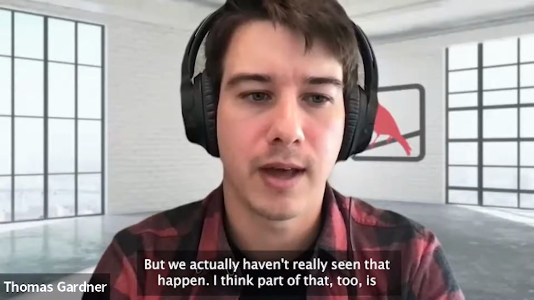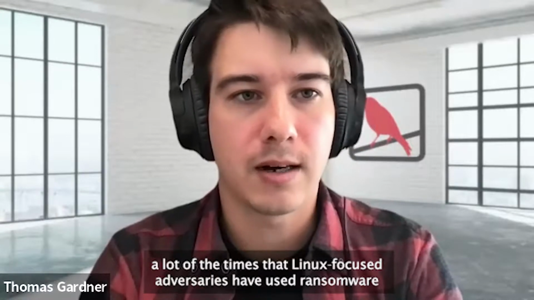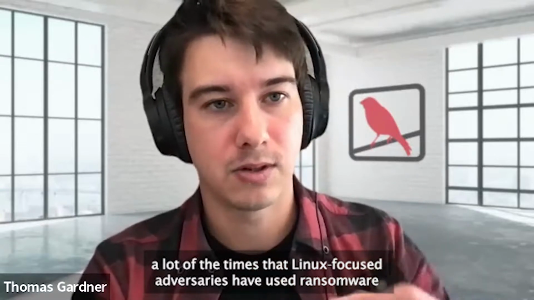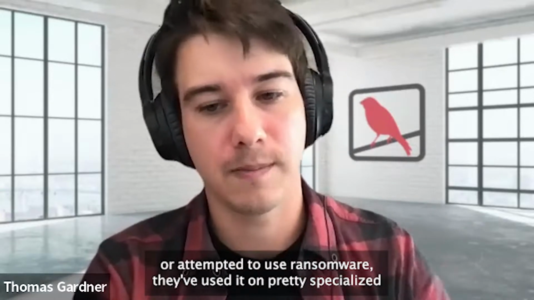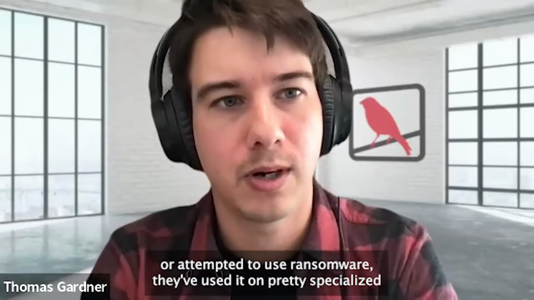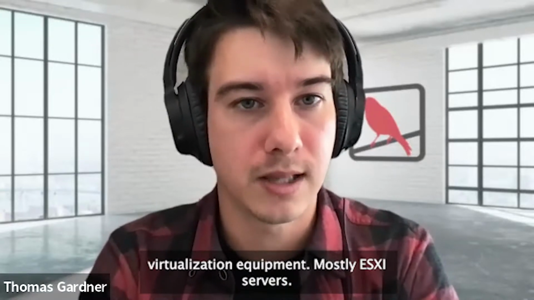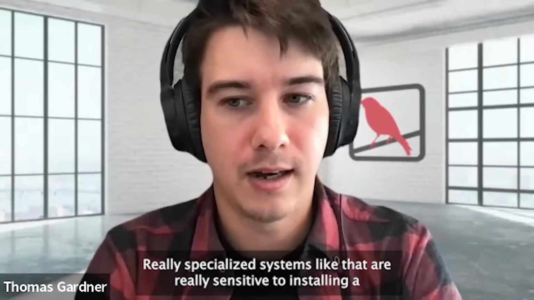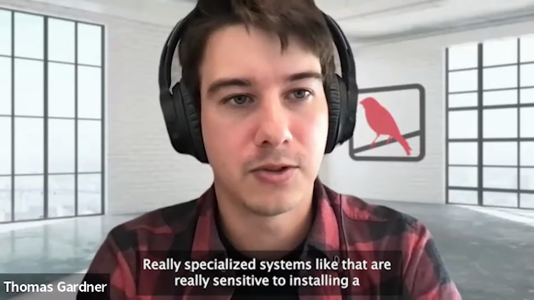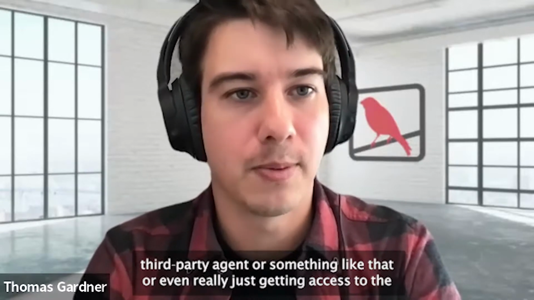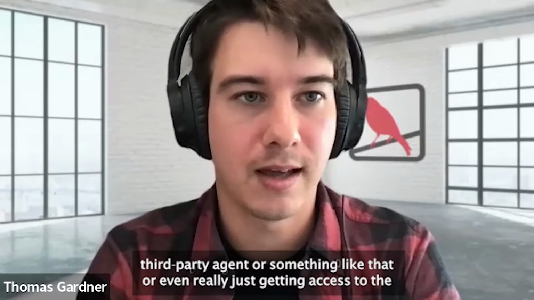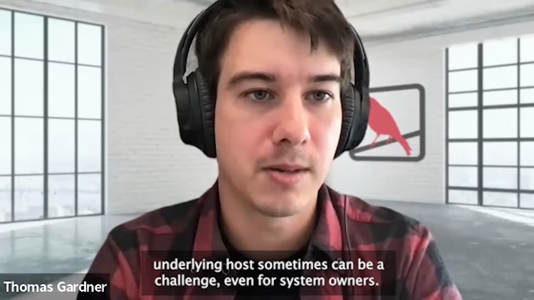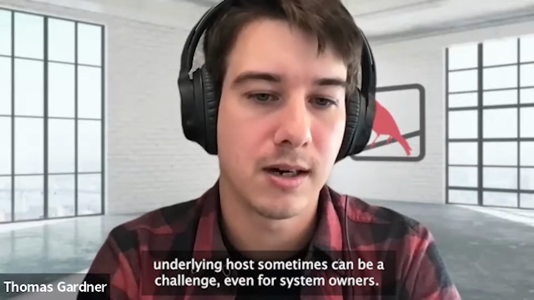I think part of that too is a lot of the times that Linux-focused adversaries have used ransomware or attempted to use ransomware, they've used it on some pretty specialized virtualization equipment, mostly ESXi servers. Really specialized systems like that are really sensitive to installing a third-party agent or something like that, or even really just getting access to the underlying host sometimes can be a challenge, even for system owners.